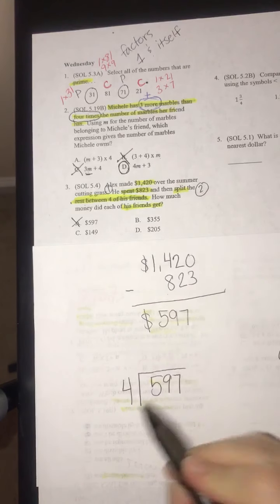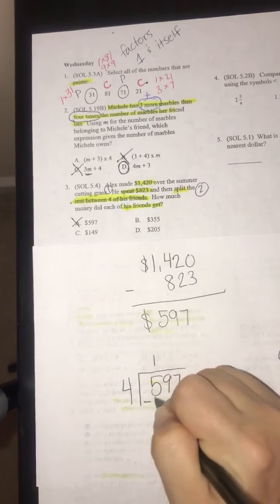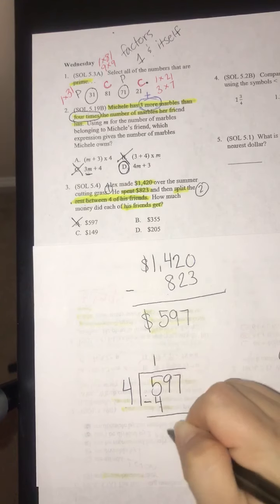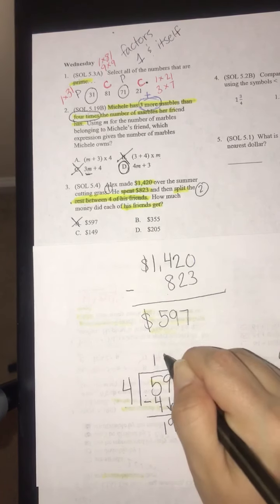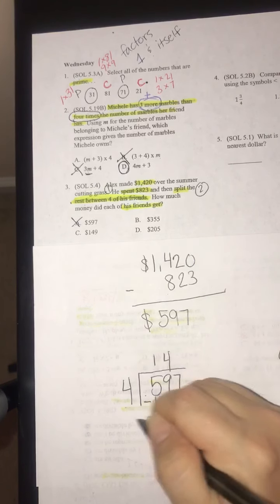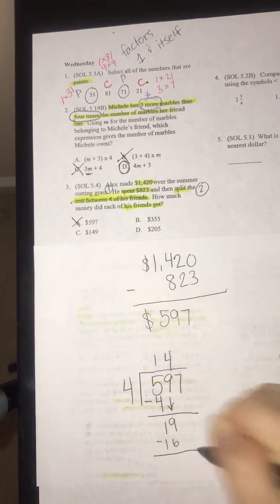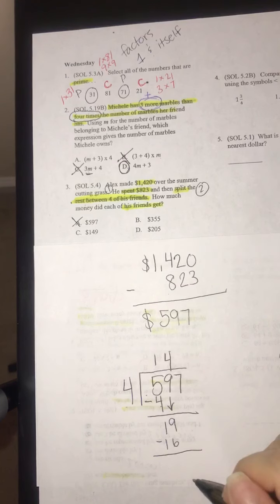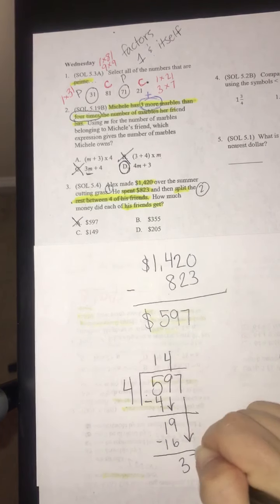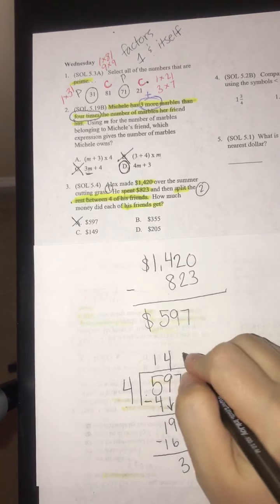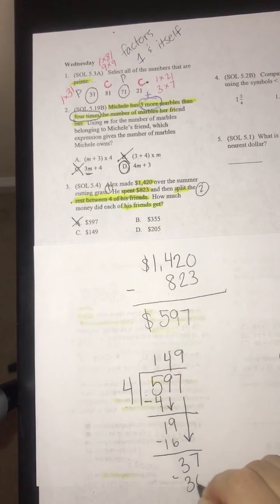Are you with me? 4 can go into 5 one time. 5 minus 4 is 1. We're going to bring down the 9. 4 can go into 19 4 times because 4 times 4 is 16. 19 minus 16 is 3. Going to bring down the 7. 4 can go into 37 9 times.